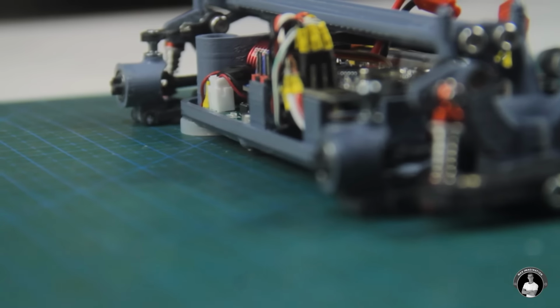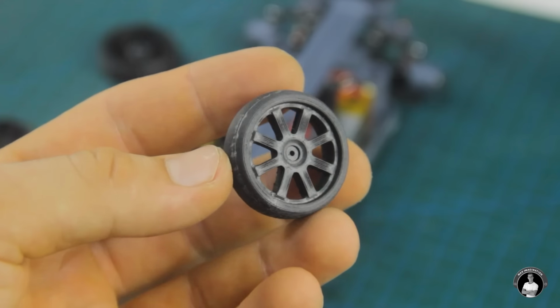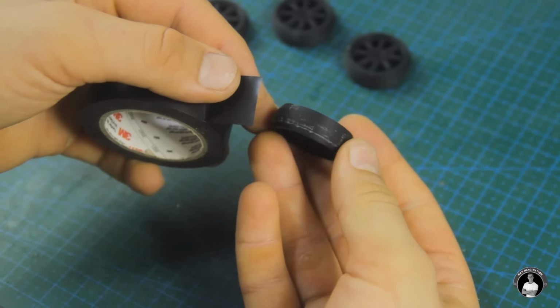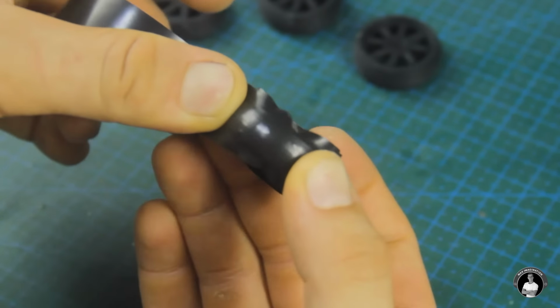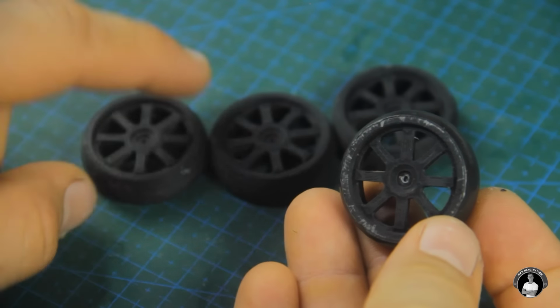Onto these crosses which poke out through the bearings, we can finally attach the 3D printed wheels, but first let's give them a little grip by rolling on some electrical tape and cutting off any excess with a hobby knife. Let's also do up the other wheels with the same method.